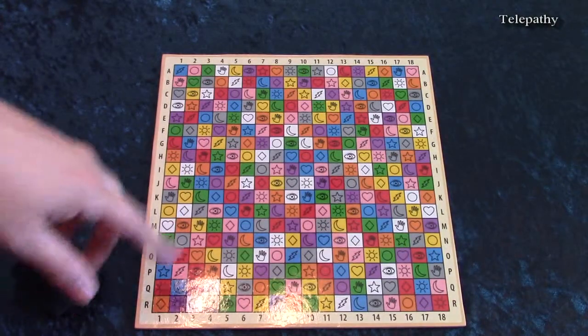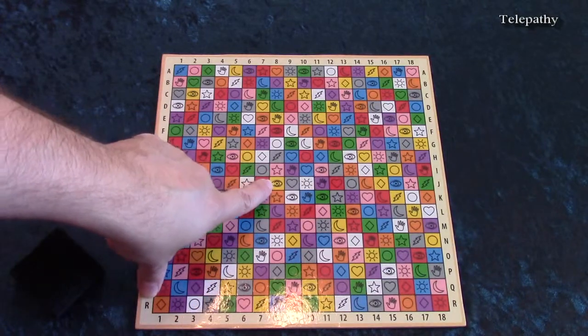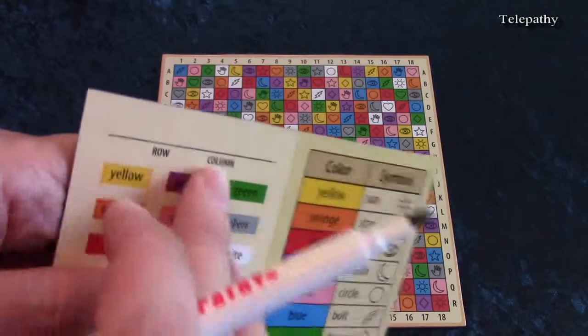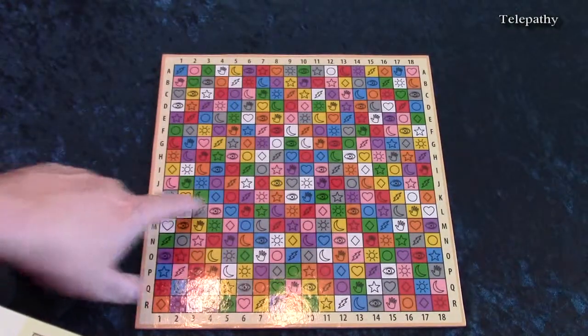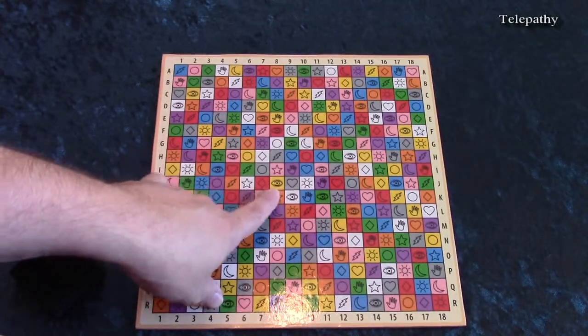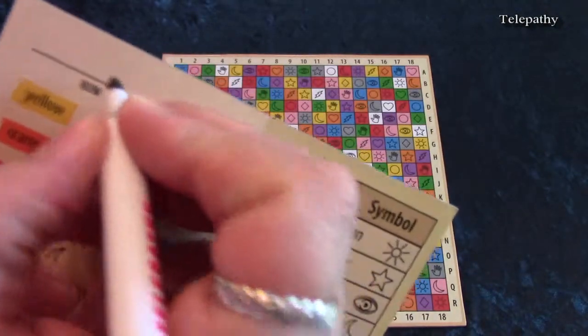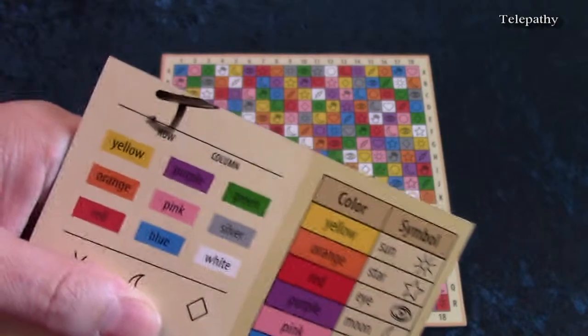and mark it here on your board. So let's just say, for example, I'm going to pick this yellow eye that is right here. First thing I'm going to do is look on my board. It says row and column. So this yellow eye right here is in row J. So J goes right there.